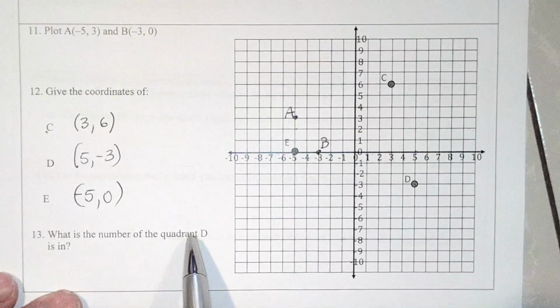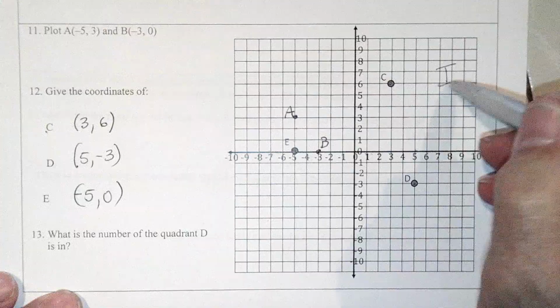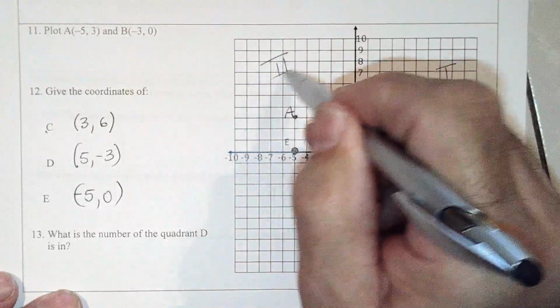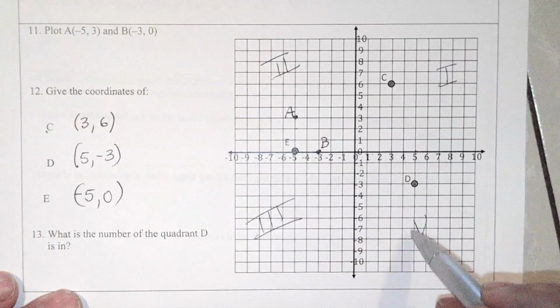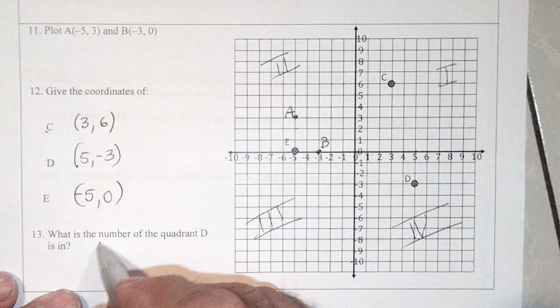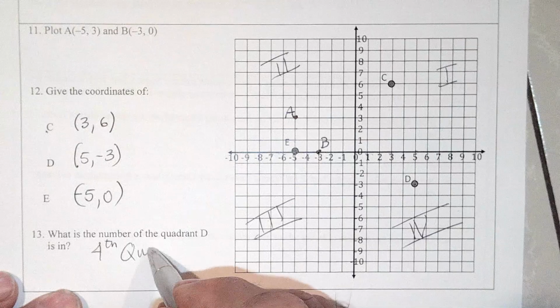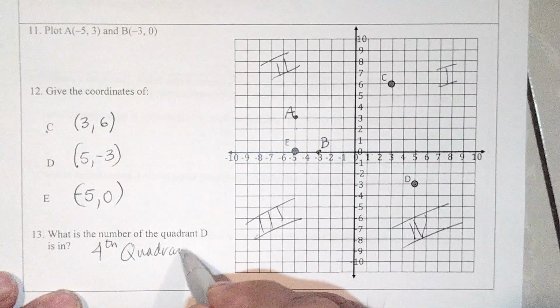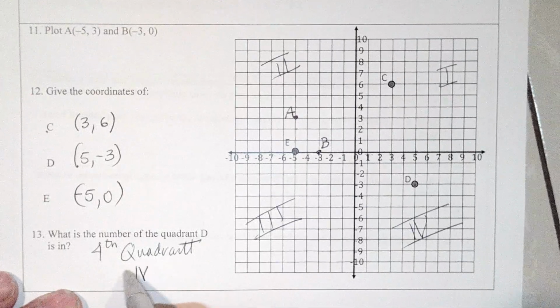Now it asks which quadrant D is in. Well, the quadrants go 1, 2, 3, 4. So D is in the fourth quadrant, or you could write fourth like this.